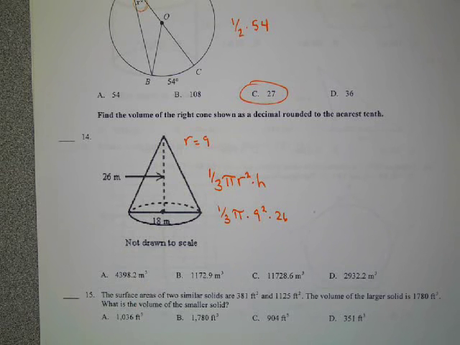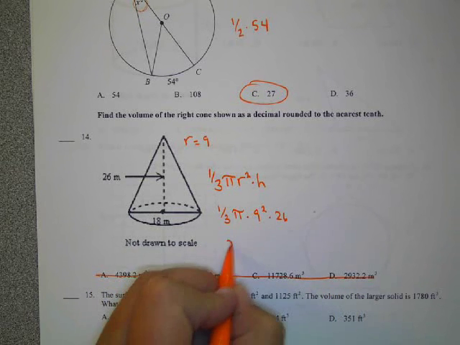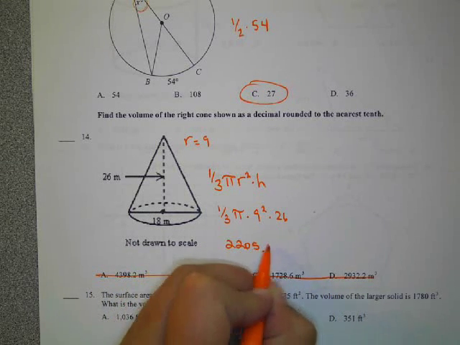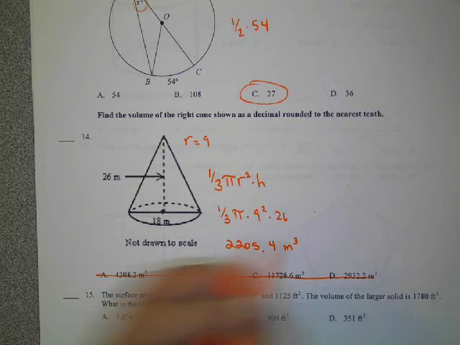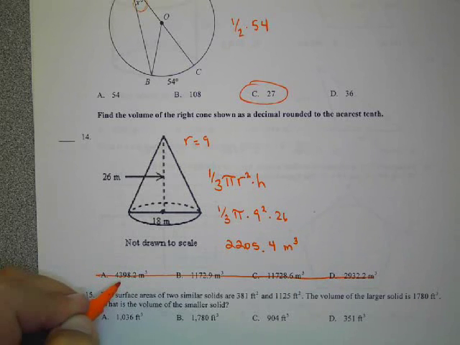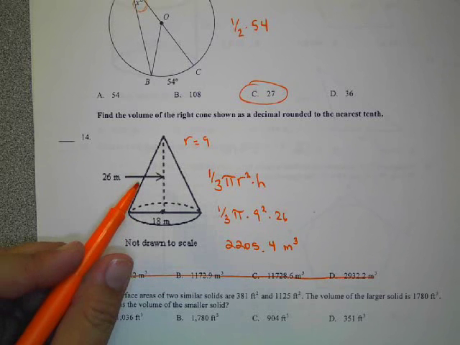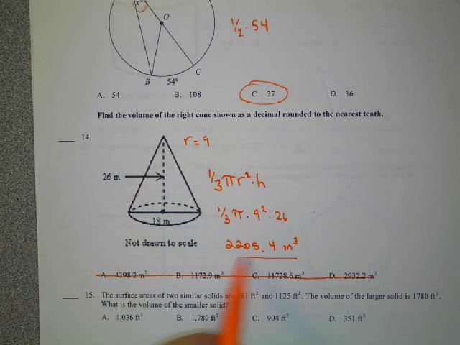And we get 2,205.4 meters cubed. So the reason the answer is not here is because when we change the values of the problem, they don't change the picture. So 2,205.4.